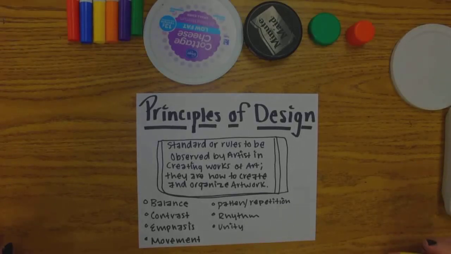Students, today we're going to be learning a little bit about what the principles of design are and why we have them. We are going to be making a drawing with one of them.